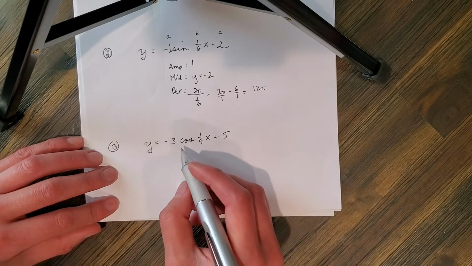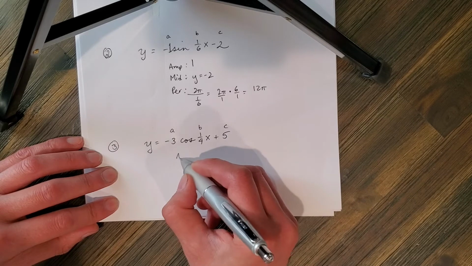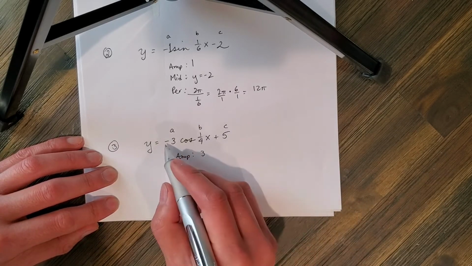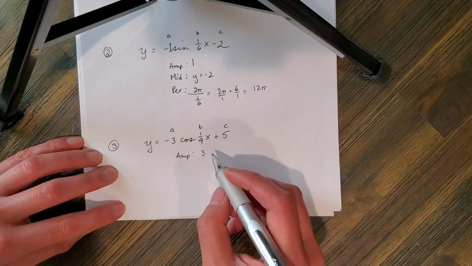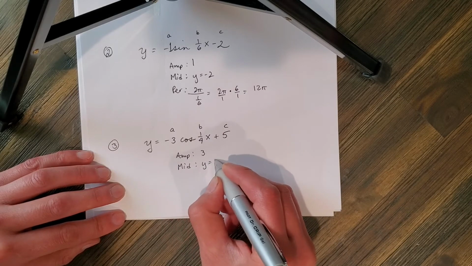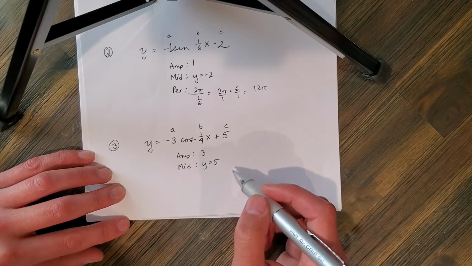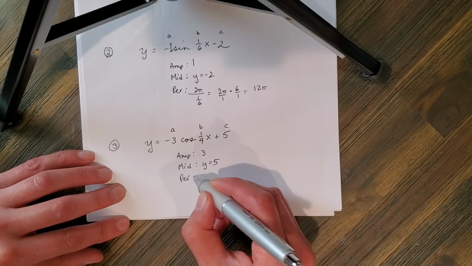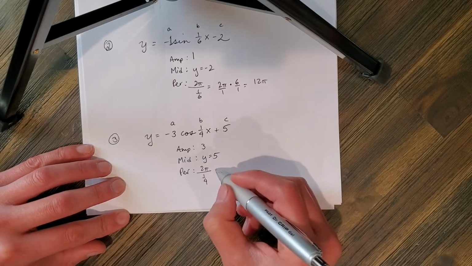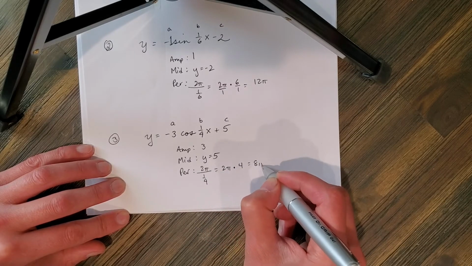This is the next one, cosine. So that's A, B, C, right? So my amplitude is 3. Remember, amplitude is always positive. That negative is going to mean it just goes backwards, okay? And then my midline is going to be y equals 5. That means from 5, I'm going to go up 3 and then down 3, okay? And then my period is going to be 2 pi over 1/4, which means 2 pi times 4 over 1, or just 4, which is 8 pi, okay?